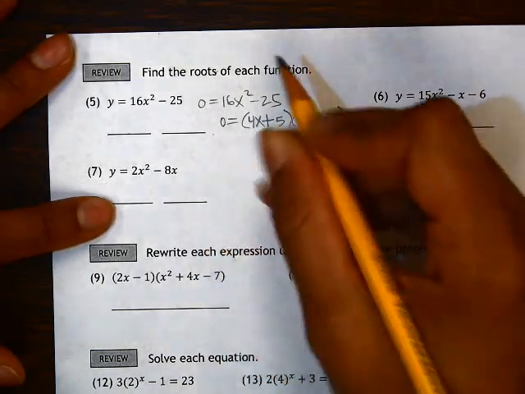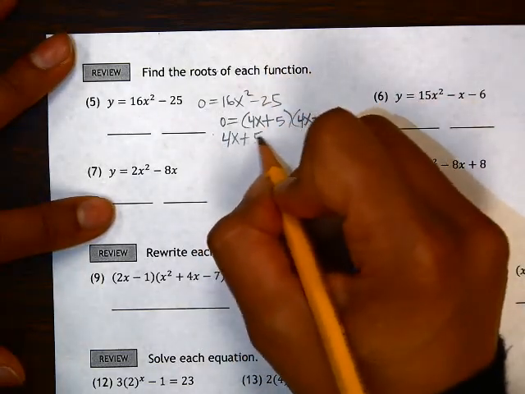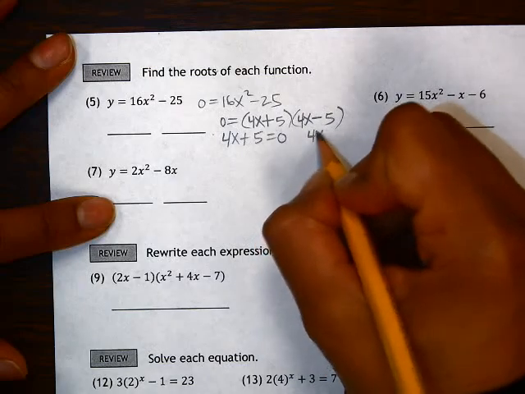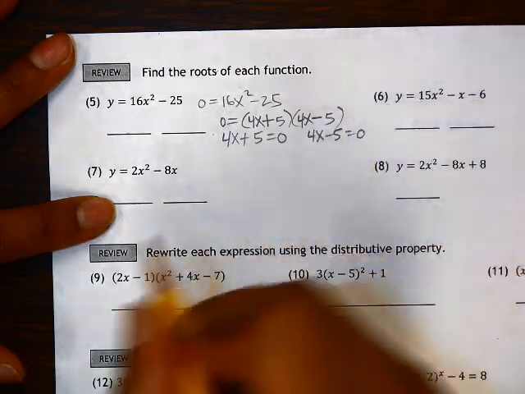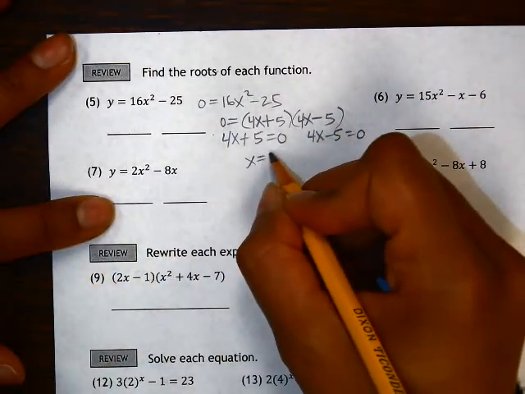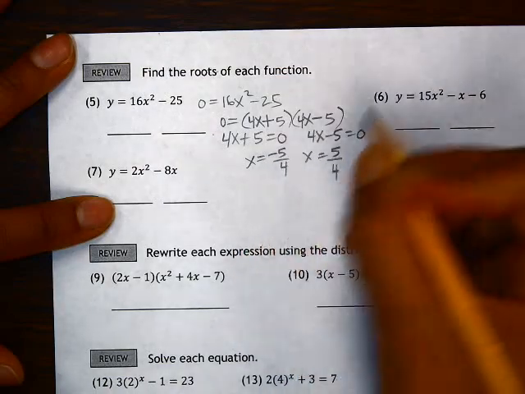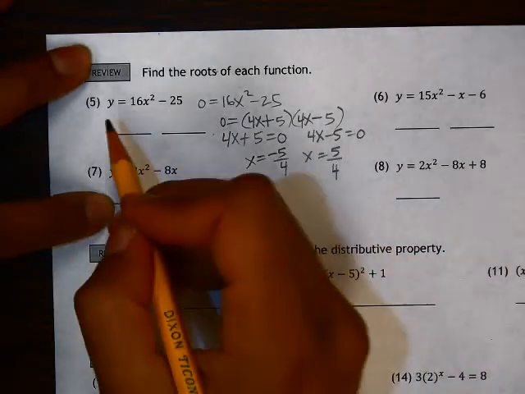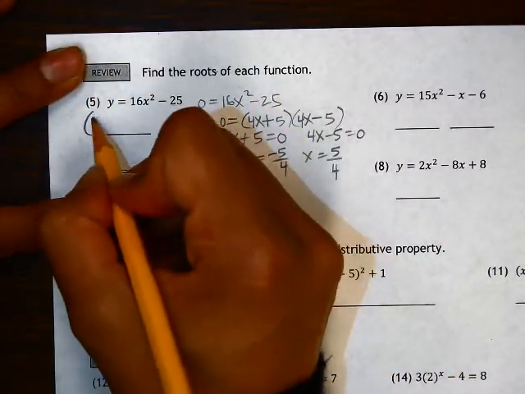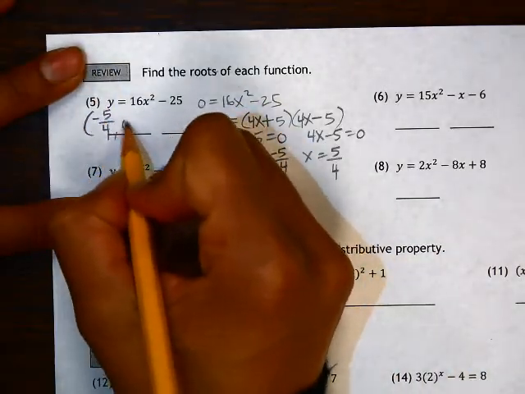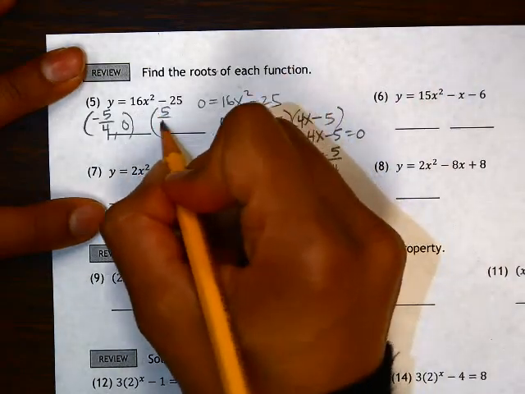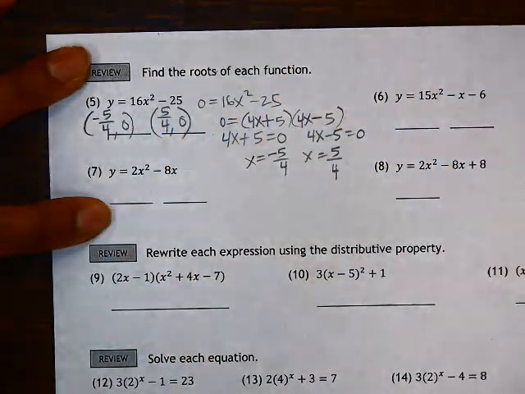So we have the zero product property, which tells us that either 4x plus 5 equals 0 or 4x minus 5 equals 0. So our roots are at negative 5/4 or positive 5/4. And let's write these as points. So the x-intercepts or the roots are at (negative 5/4, 0) and (positive 5/4, 0).